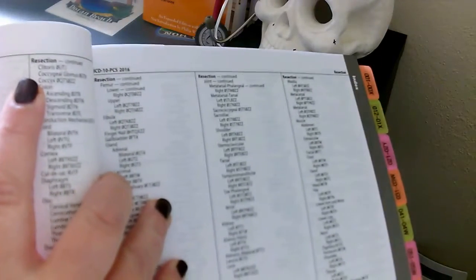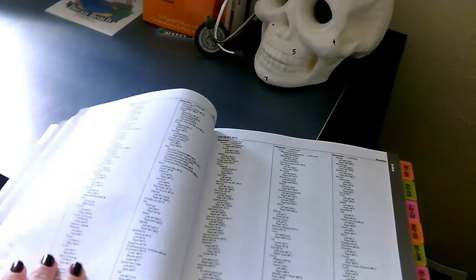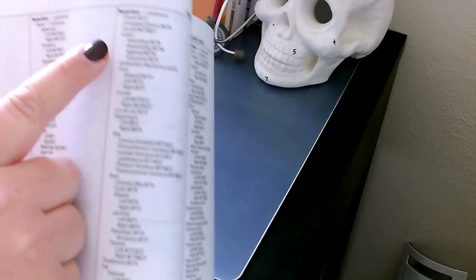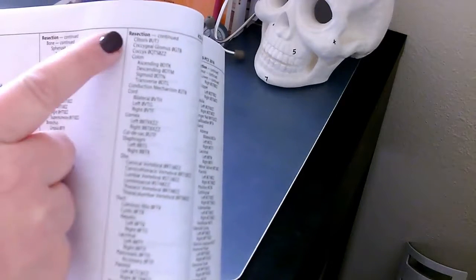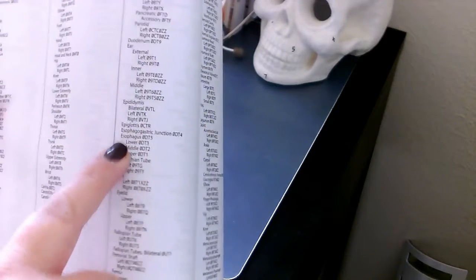So there's resection. That's the root operation that we are going to begin to look under. And we want to look for the resection of the fallopian tube, the left. So you look under resection of all of these different body parts. And of all things, this column starts with the clitoris, and then it goes all the way down. Then you have discs, you have ducts, the duodenum, ears, epididymis, epiglottis, all the way down. And here we go. Down here at the bottom, we have fallopian tube.